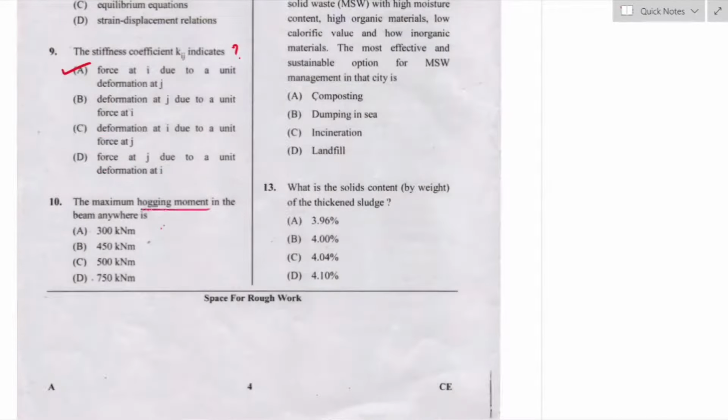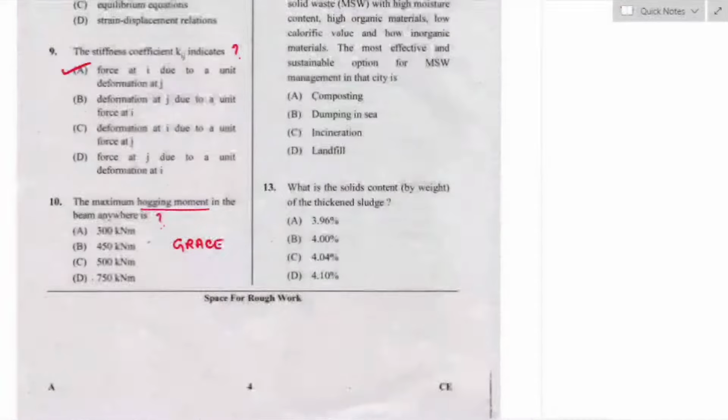Question number 10. The maximum bending moment in a beam anywhere is. In this question you can observe they have not given any type of beam figure, so we can't solve this question. So this was given as a grace mark.